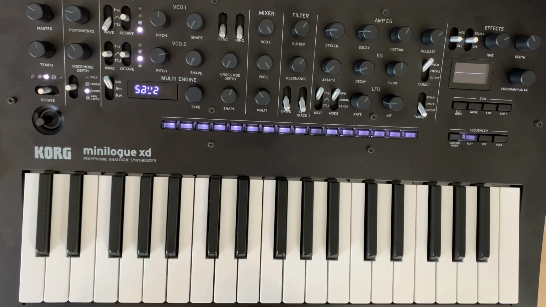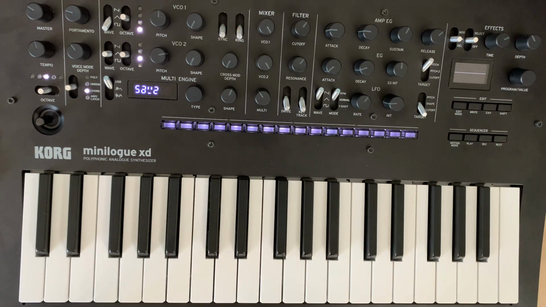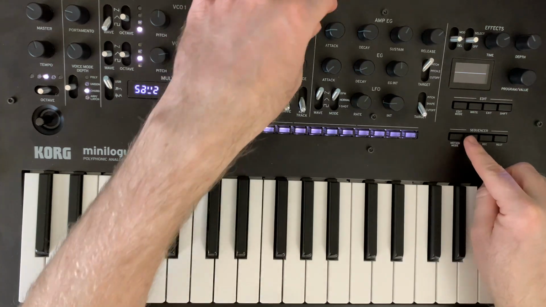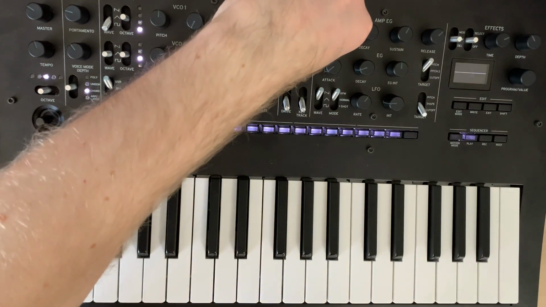Okay, so let's say we want our sequencer to perform certain operations while it's playing the sequence, so I don't have to sit here and manually do this.